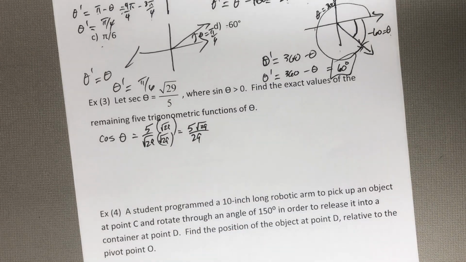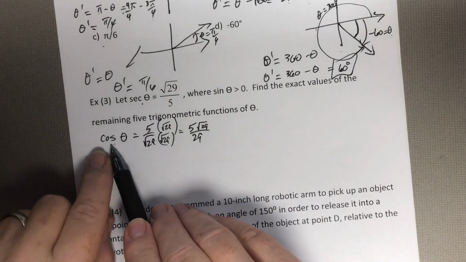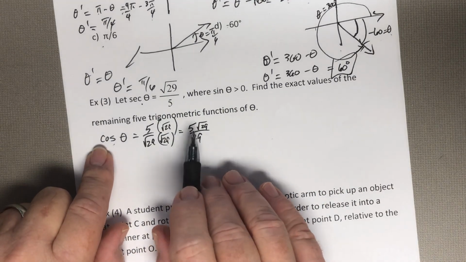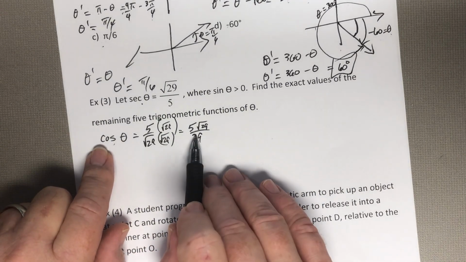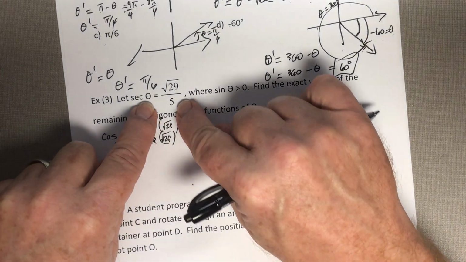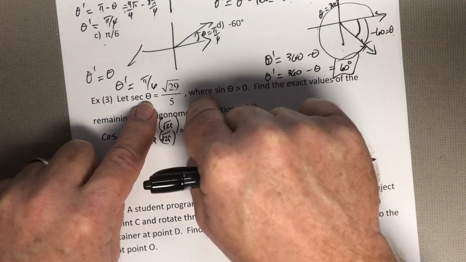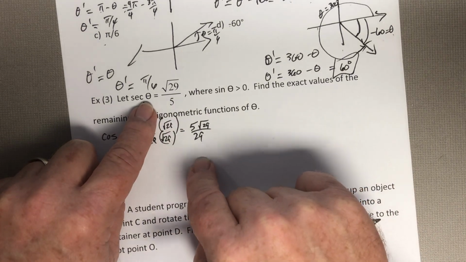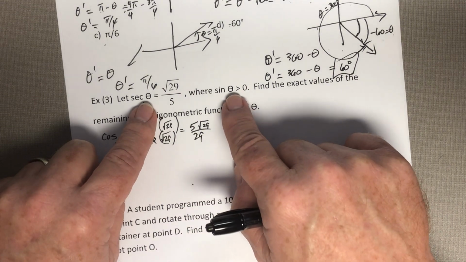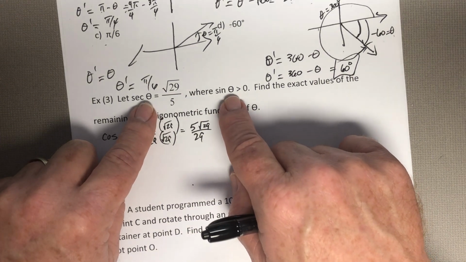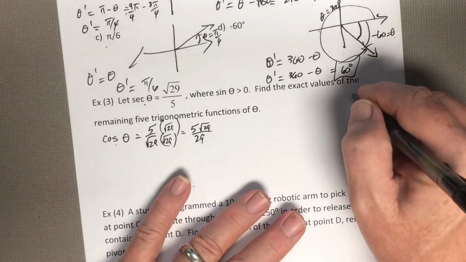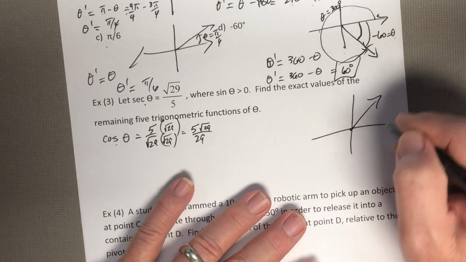Now, the cosine is positive. That's an x-coordinate, and x-coordinates are positive in the first and the fourth quadrant. So with this information, the secant being positive, I'm either in the first or fourth quadrant, where the x-coordinates are positive. Now, this one tells us the y-coordinate is positive, which means we are in the first quadrant. So I'm going to sketch this angle over in the first quadrant, somewhere over here.